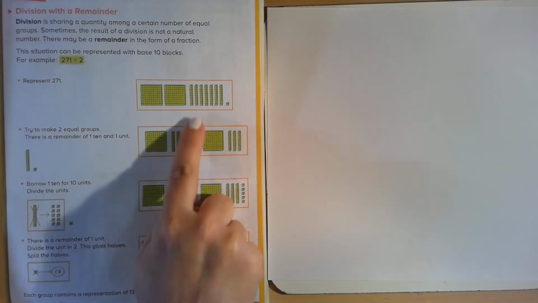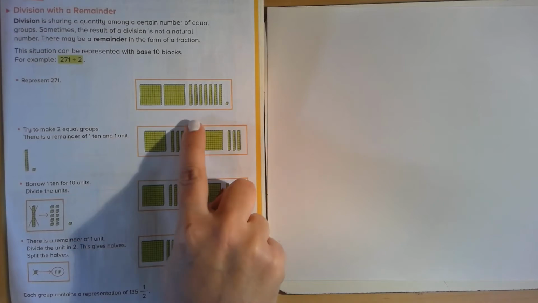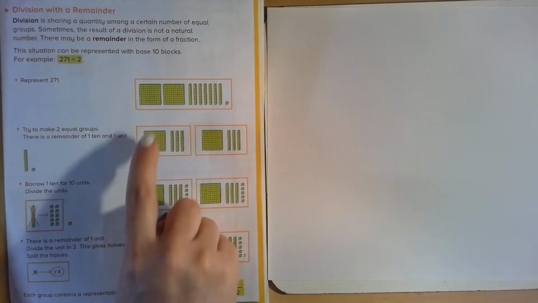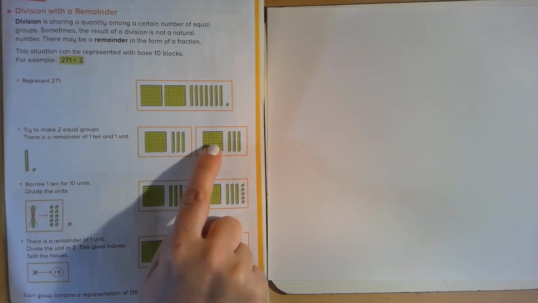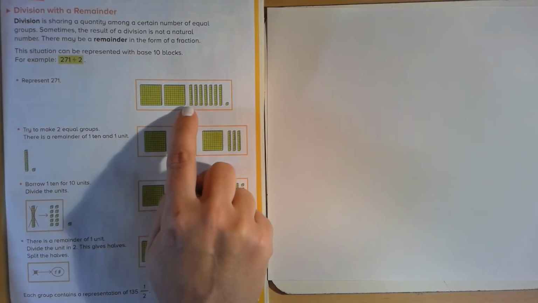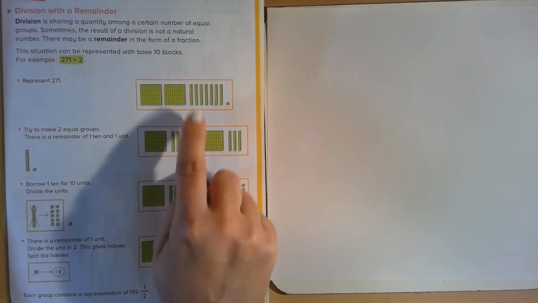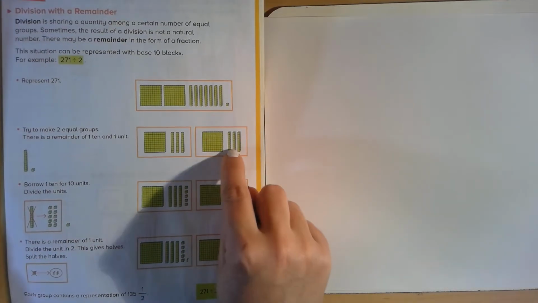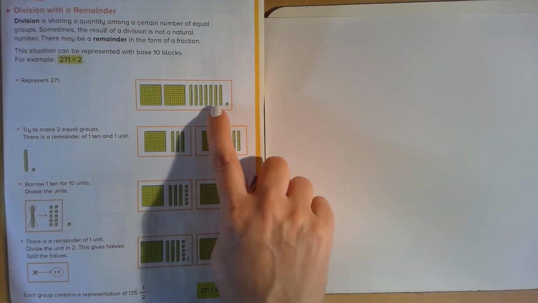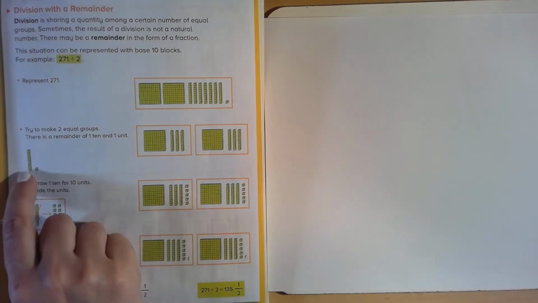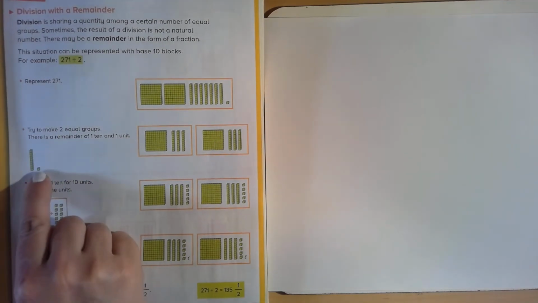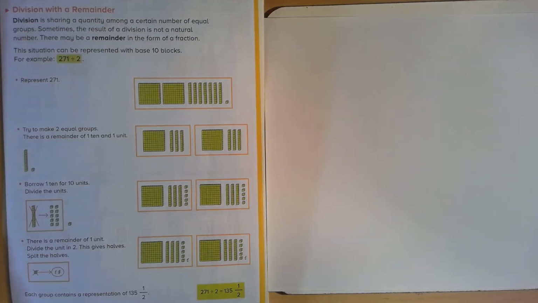So they drew 2 groups, and they put 100 in this one and 100 in that group. Then they divided their tens. So they put 10, 20, 30, 40, 50, 60, but they still have a 10 and a 1 left over.